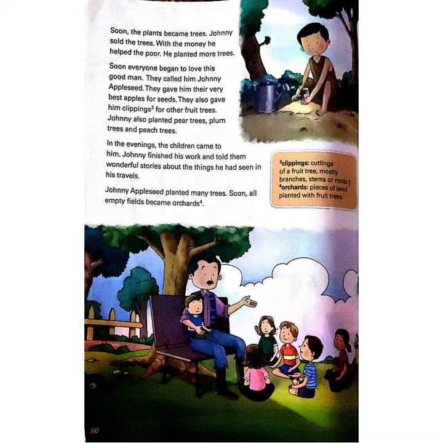Soon the plants become trees. Johnny sold the trees. With money he helped the poor. He planted more trees. So when the apple plant became trees, Johnny sold all these trees, and the money which he got, he helped the poor people. Soon everyone began to love this good man. They called him Johnny Appleseed.